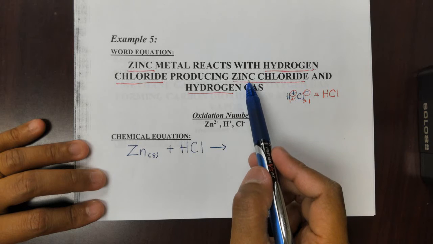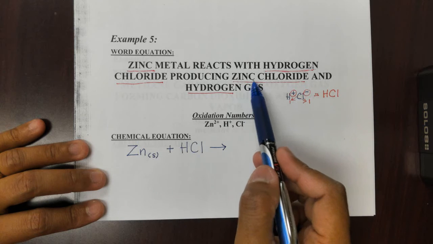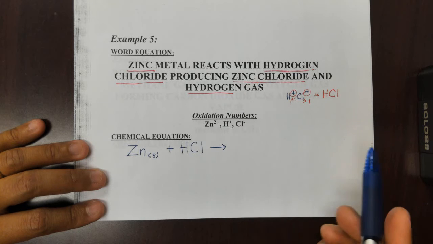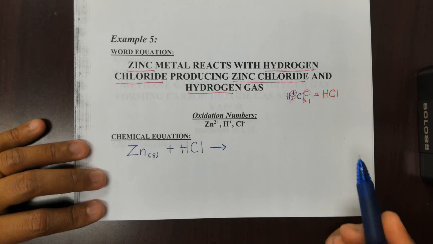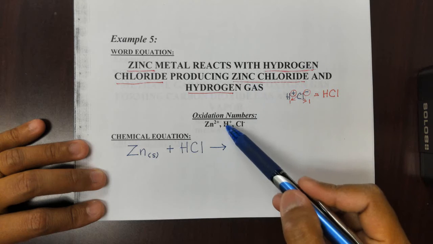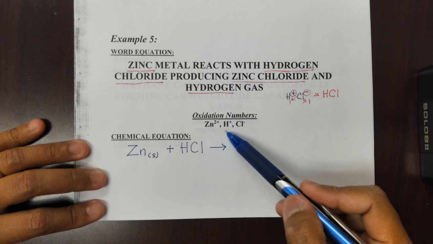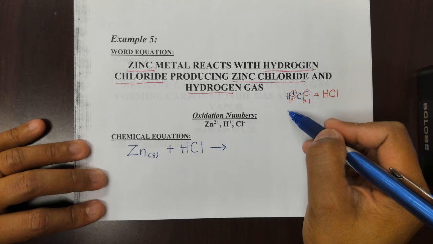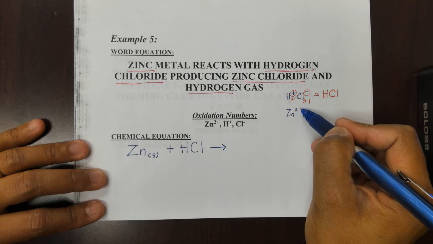And after that, we have zinc chloride. Two names. So zinc chloride. We will now figure out what is the symbol of zinc chloride. So zinc first. Two names, that means we're going to look at the oxidation numbers here. So zinc is Zn2 plus. So we're going to write Zn2 plus.